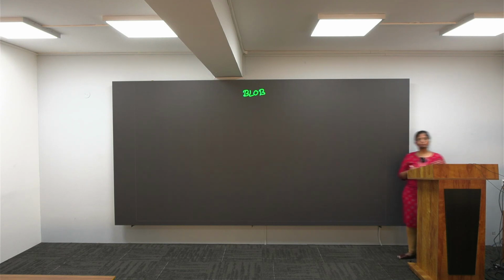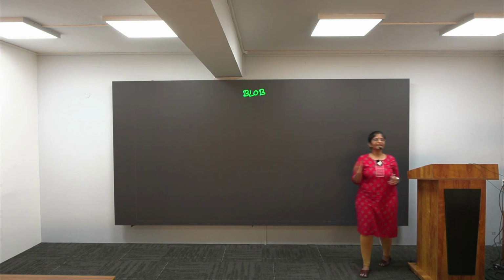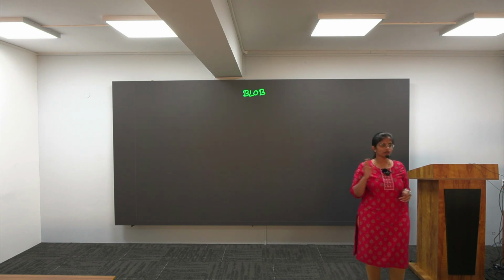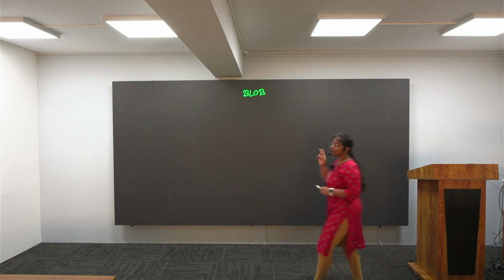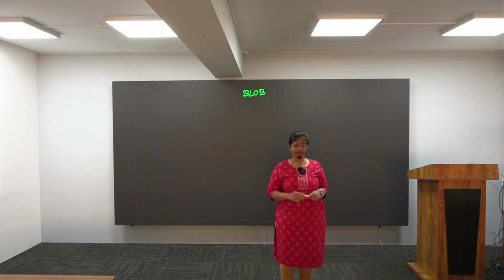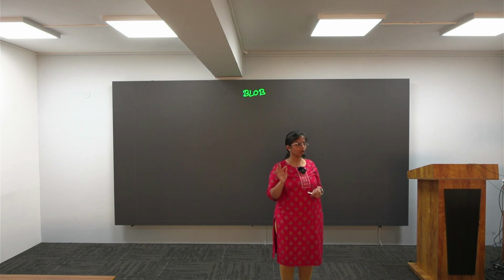What exactly is this BLOB? If you ask me, BLOB is nothing but binary large object, which you will be calling it as. Binary large object. There are two data types available inside this: one is the BLOB, and one more is LONGBLOB. So two data types, one named BLOB and the other LONGBLOB.